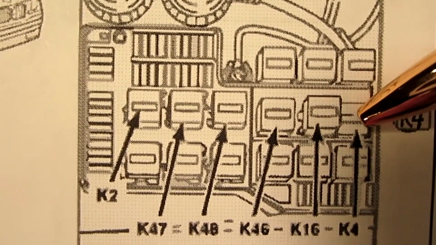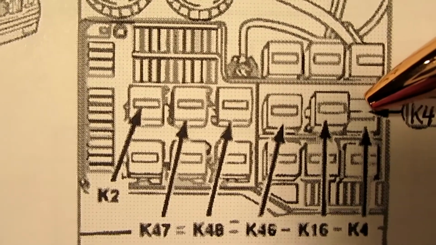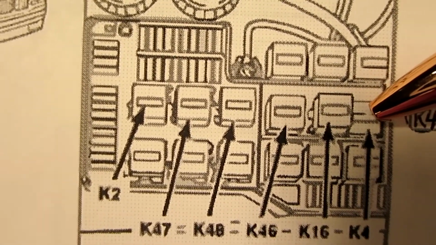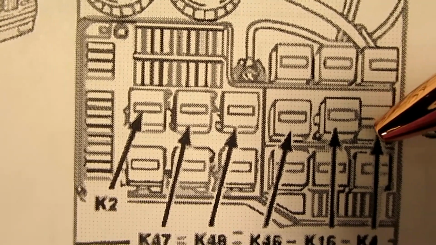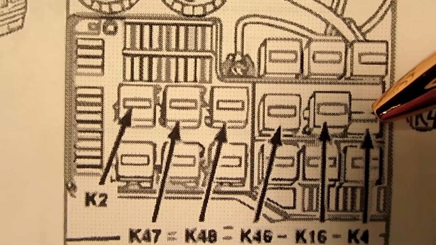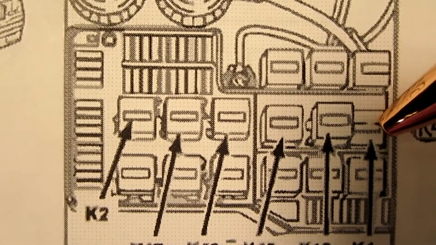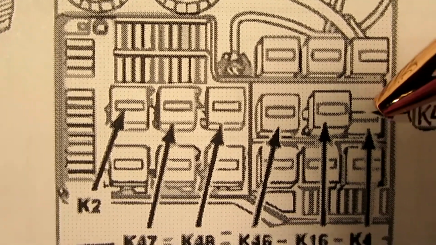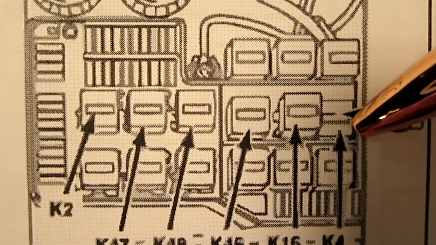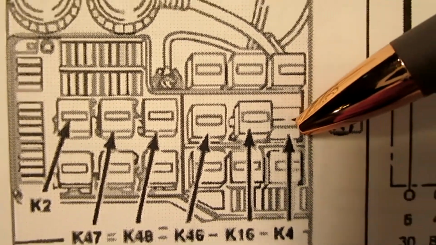There are two versions: an orange one or a light green one. The orange one was for the older cars. The light green is used on the newer cars. They're basically the same. They're multi-purpose relays. The only difference is that the green one has two 87 pins, whereas the orange one only has one. But the two 87 pins in the light green one are connected in parallel, so it doesn't affect anything. So this is the K4 relay that we're going to want to look at.